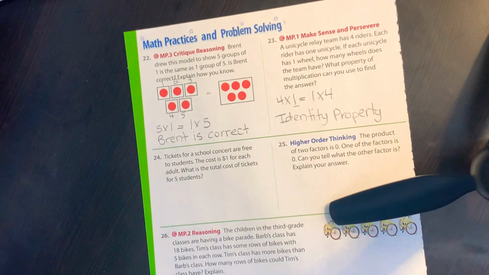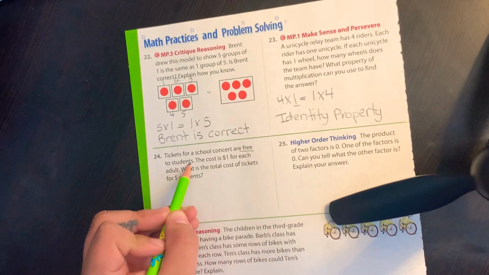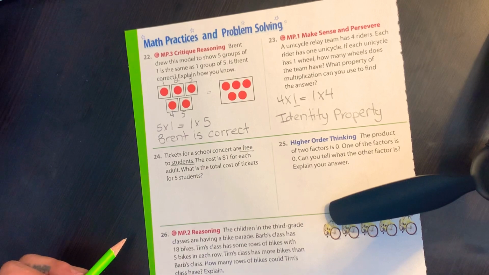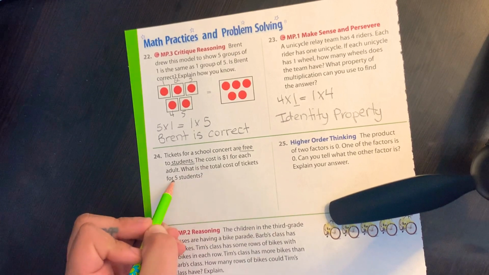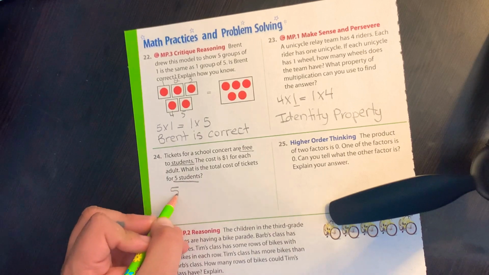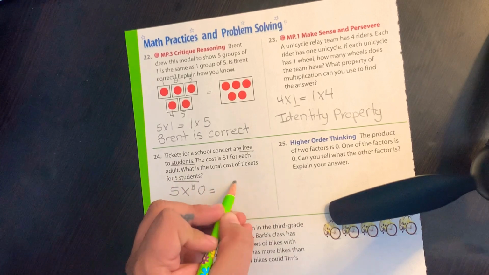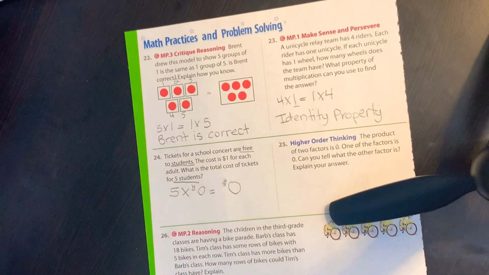Okay, for number 24, it says, tickets for a school concert are free to students. The cost is $1 for each adult. What is the total cost of tickets for 5 students? So again, it says that students are free. So students don't cost you any money. Okay, and we need to figure out how much students are. So if we know that students are free, it's going to be 5 students and it's going to cost $0. So we know that it's going to be $0.